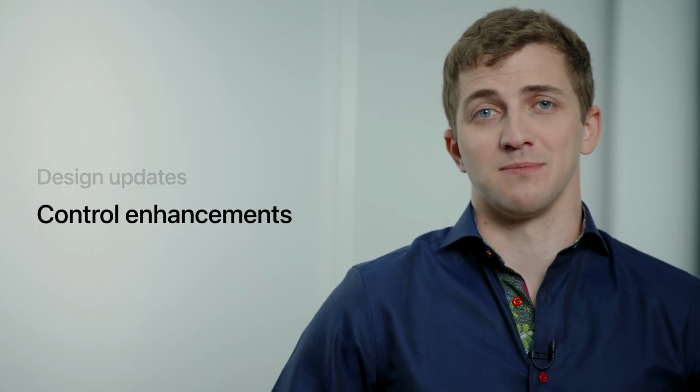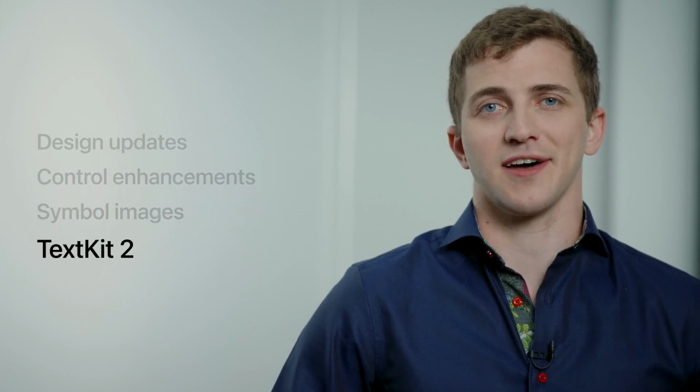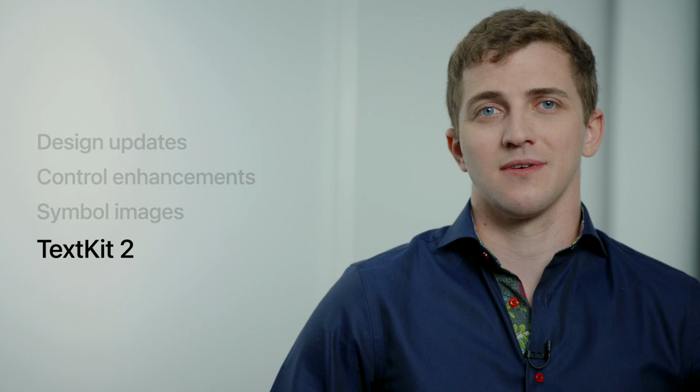macOS Monterey includes some great new features and enhancements for Mac apps. There's really something for everyone in this release, including updates to our user interface design, enhancements to many of our controls, a big update to SF Symbols, an all-new text engine called TextKit 2, powerful new Swift language features, and automation with Shortcuts, which is now available on the Mac.